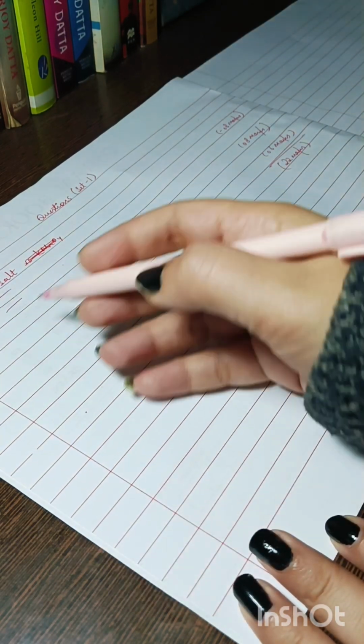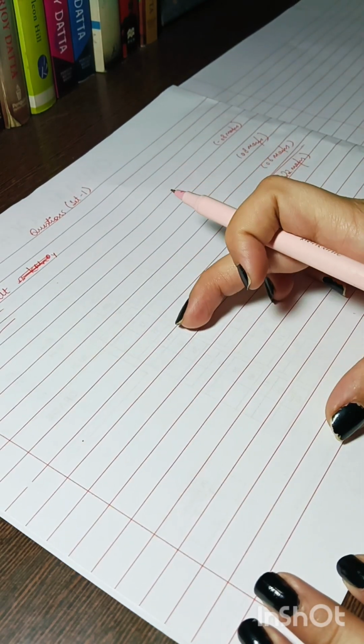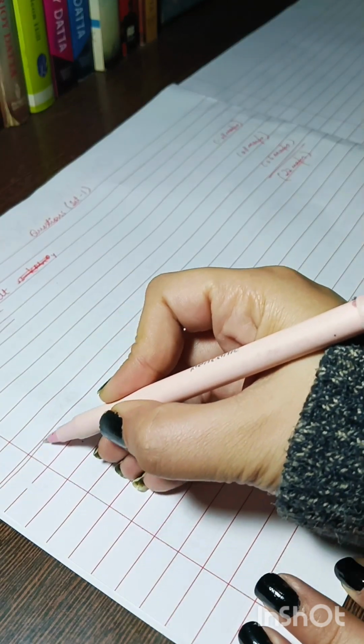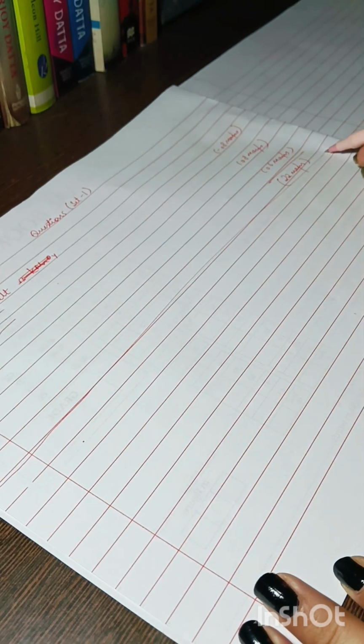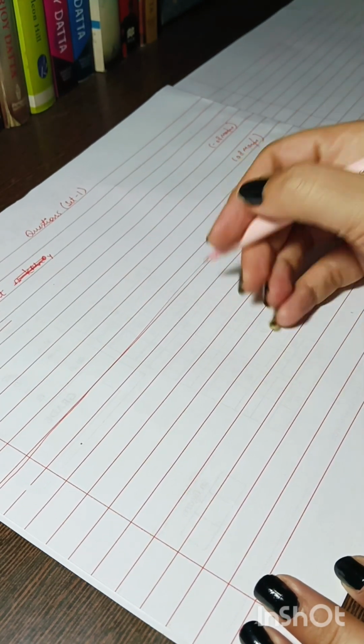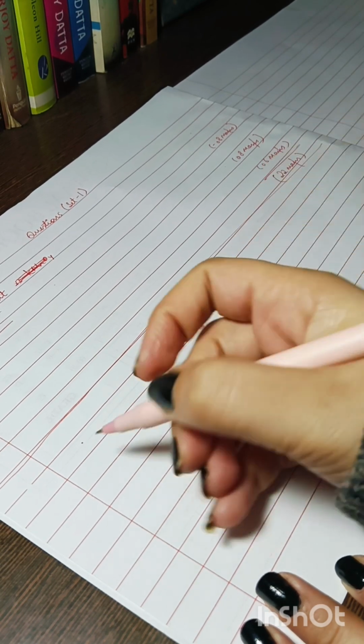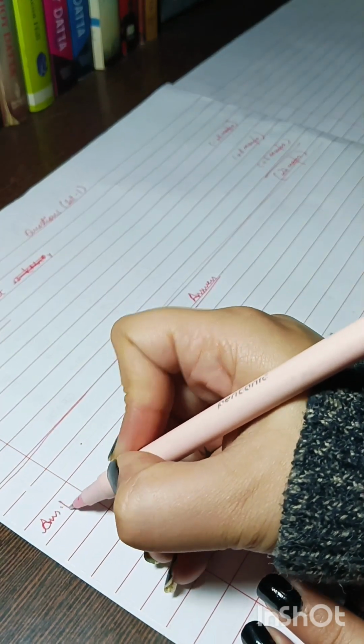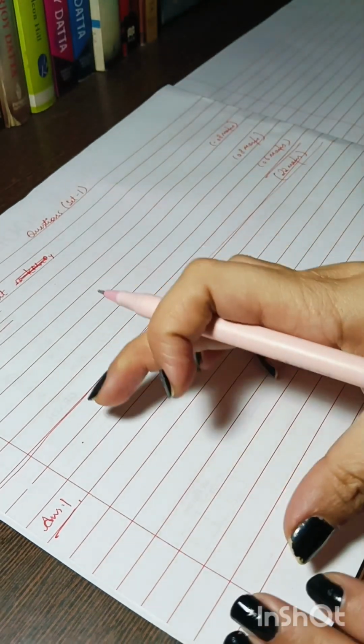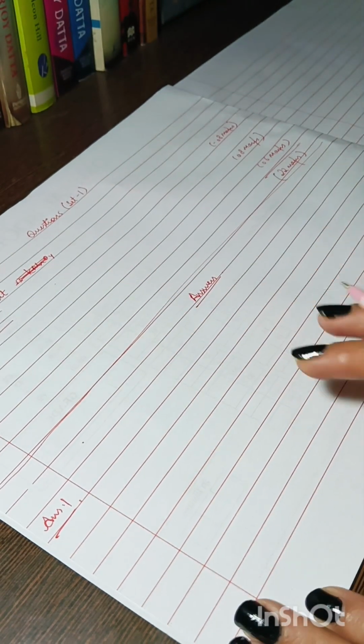Now, after writing the questions, once your half sheet is filled, you don't have to leave this space. Draw a line here to separate the questions and the answers. Put the heading answers and then start writing your answer number 1 from here only. Okay, don't leave this space. You have to write it from here only.